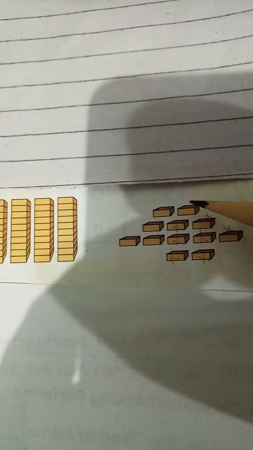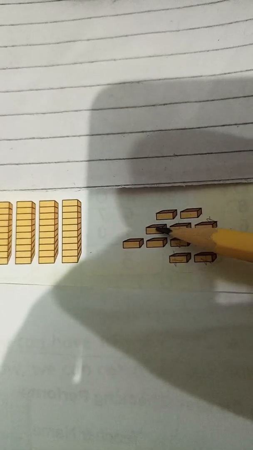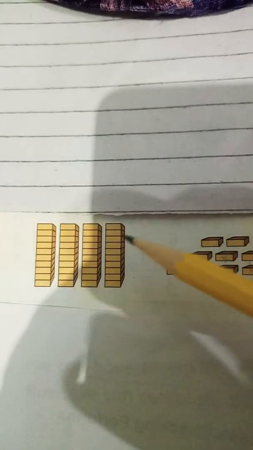Now here we have the 12 ones. We can easily subtract the 7 ones from this side. 1, 2, 3, 4, 5, 6 and 7. Look, I have crossed the 7 ones blocks here and we're left with 1, 2, 3, 4 and 5. We're left with the 5 ones and the 4 tens.